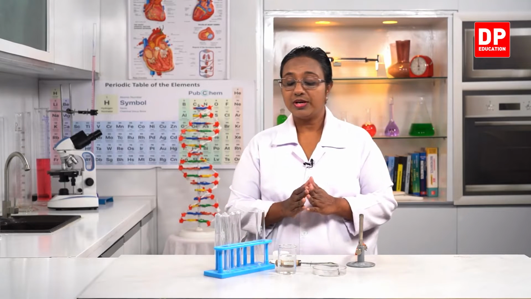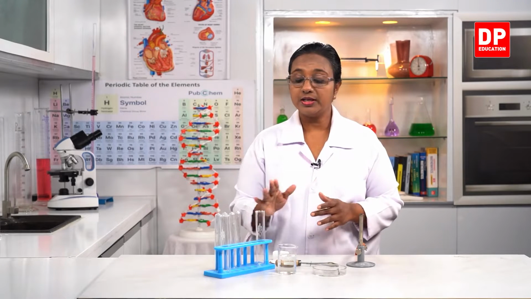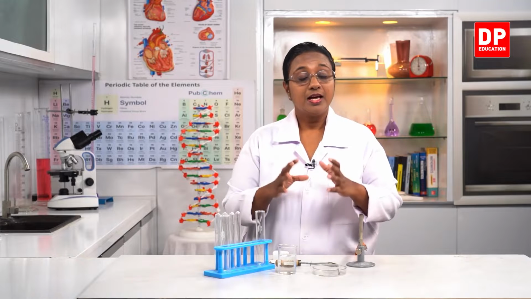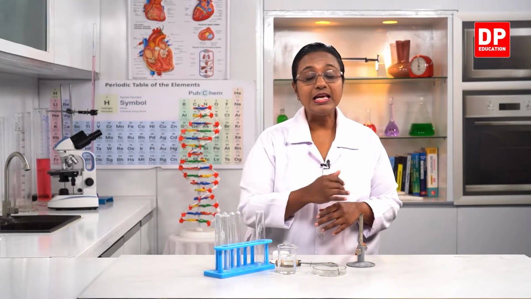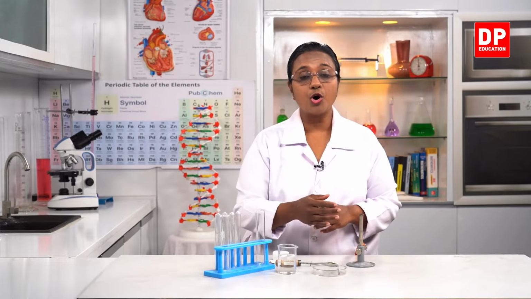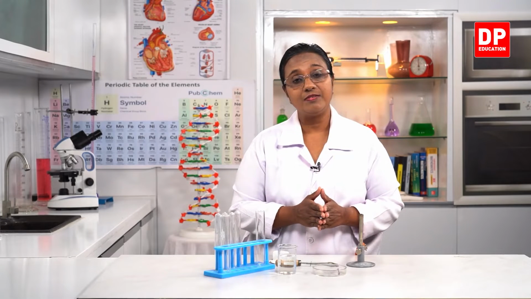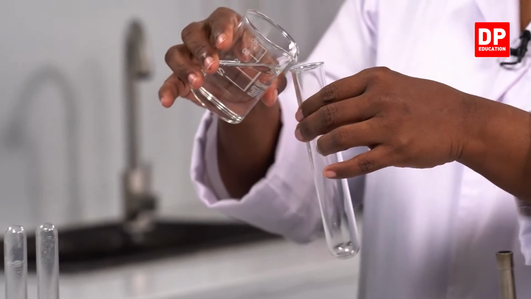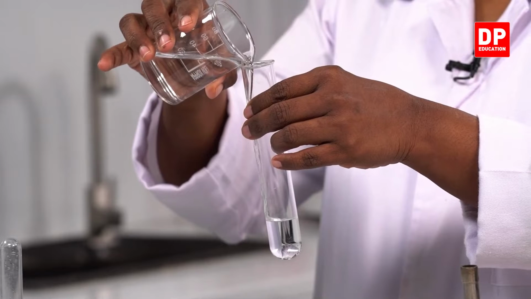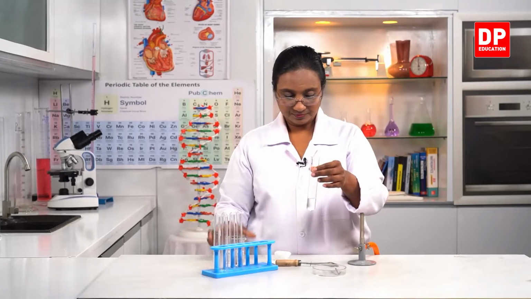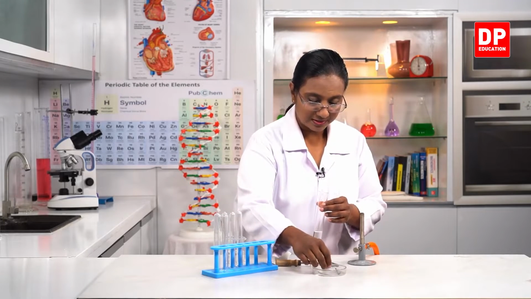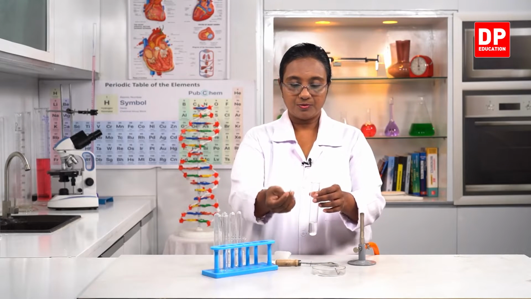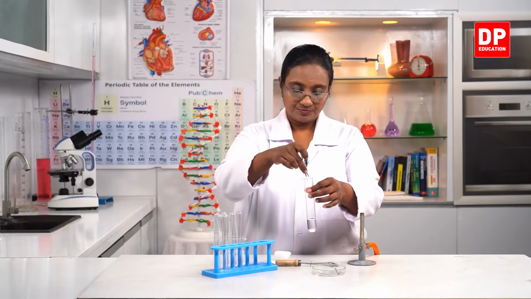So first what we will do is take a small amount of water into a boiling tube, and into that I will put a piece of magnesium strip. We will observe what happens. Then I will heat the boiling tube containing water and the magnesium strip, and then we will observe the reaction taking place. So I will take a small amount of water into the boiling tube. And then we'll put a few pieces of magnesium. I'll put 2 pieces of magnesium into this.